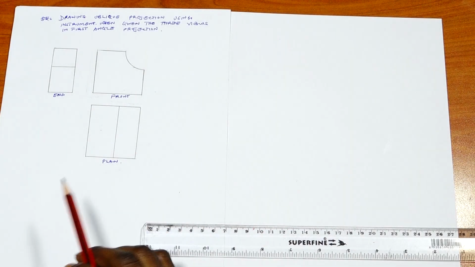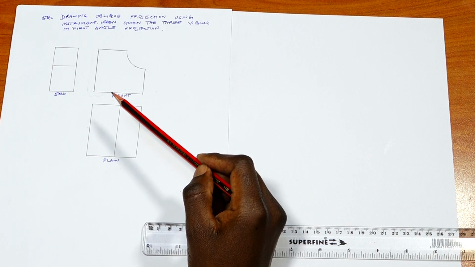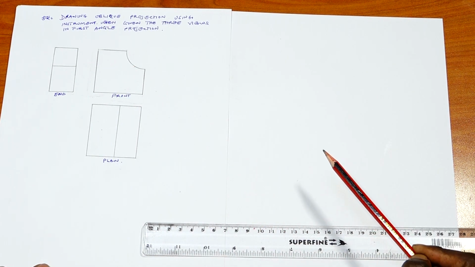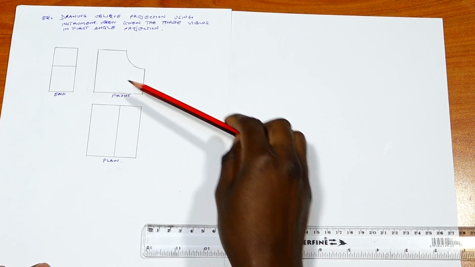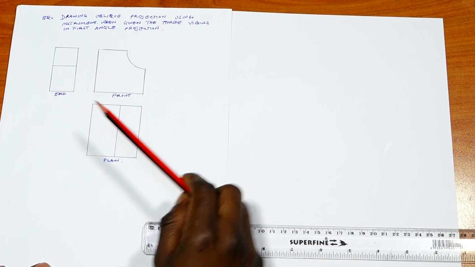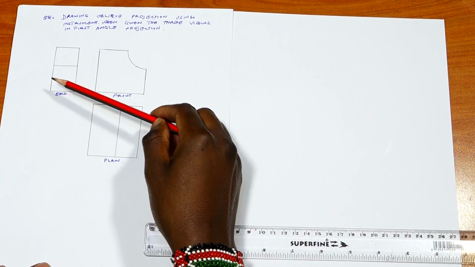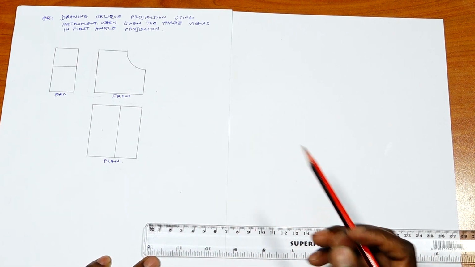Hello learners, today we want to talk about sketching the oblique projection of a shaped block in oblique, given the views. The views that are given here are in the first angle of projection. You can see we have the front elevation, the plan, and then the end elevation. Now from that, we want to sketch using instrument.